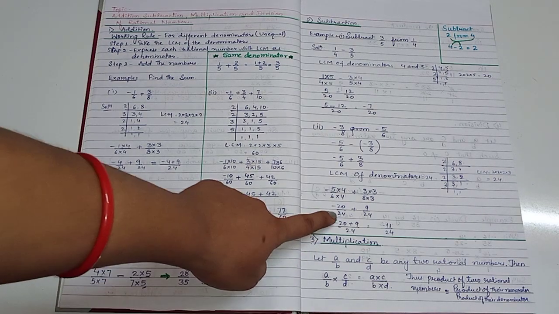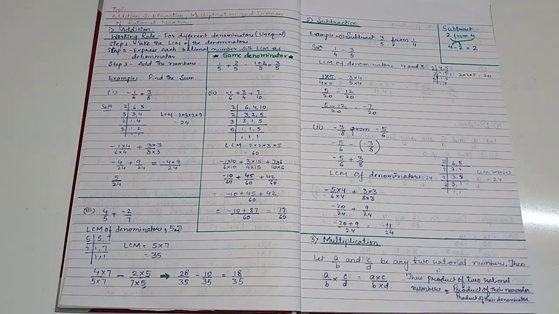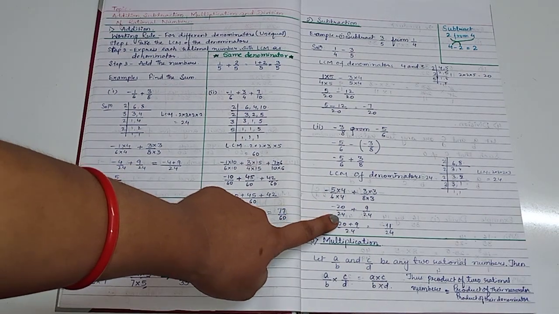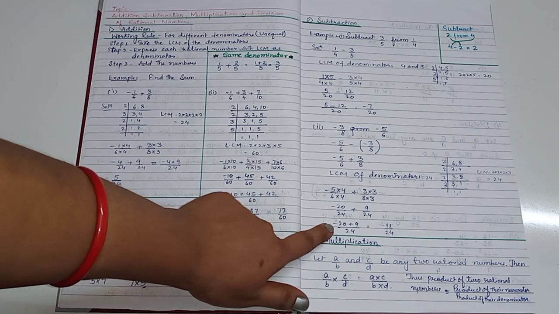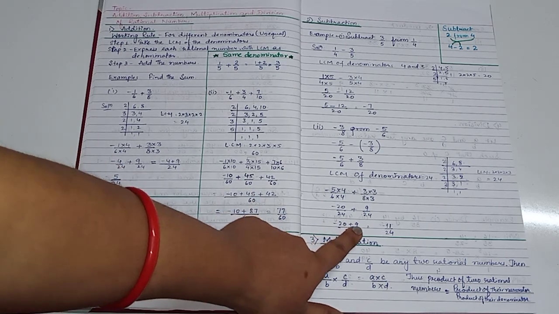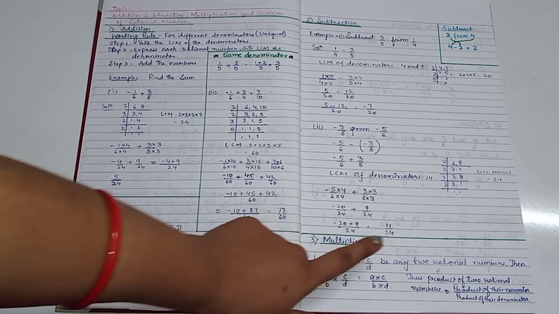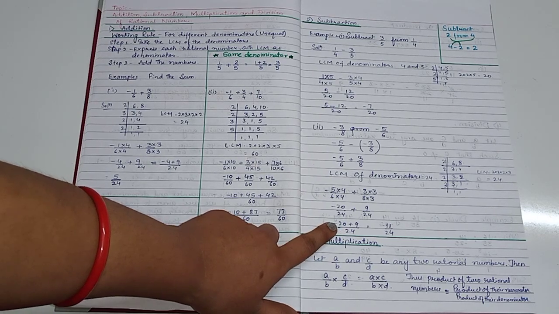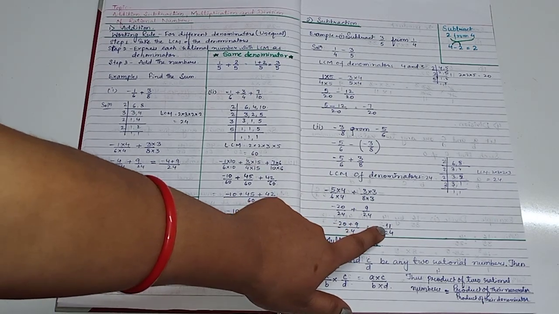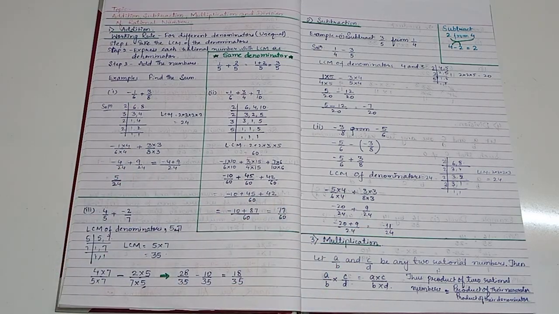Now, as soon as we get the same denominators, we can write the same denominator, and the numerators we need to rewrite along with sign. So here we are getting minus 20 plus 9. Then plus minus minus and sign of the greater number. 20 minus 9 would be 11, and for the sign of the greater number, that 20 is having negative sign. So the sign should be negative. So it is minus 11 by 24.